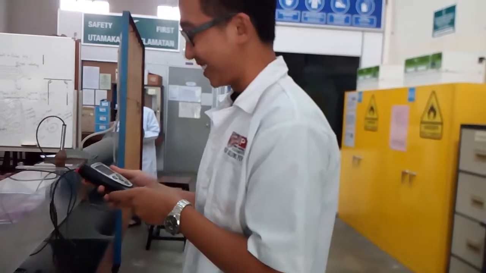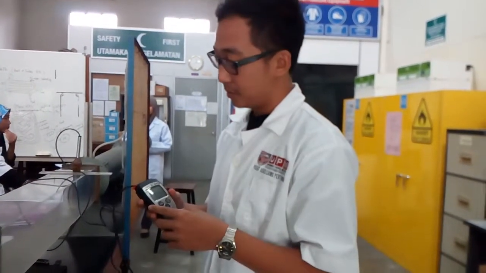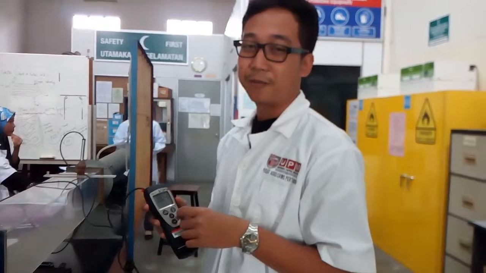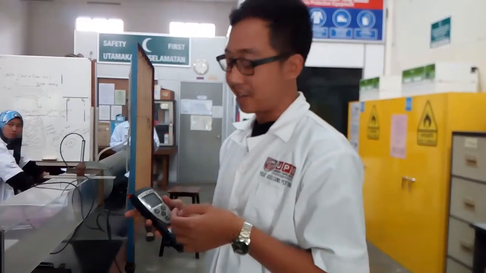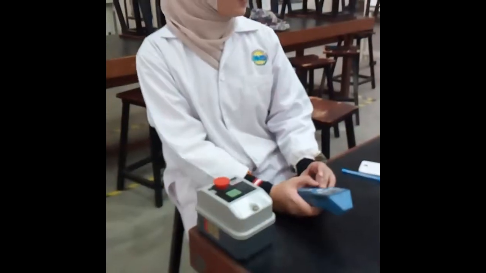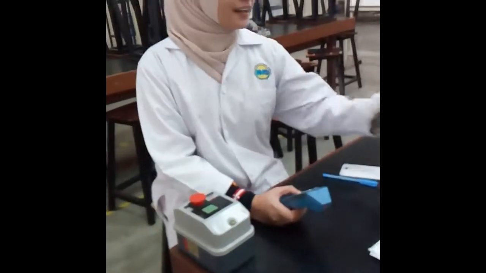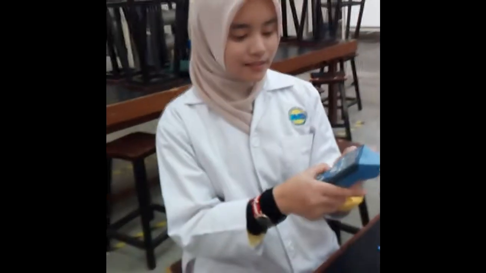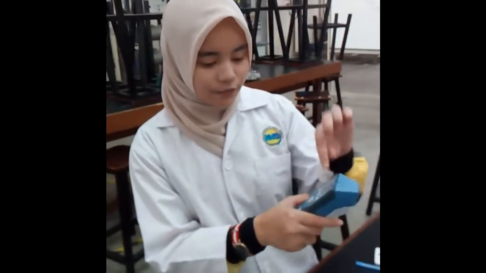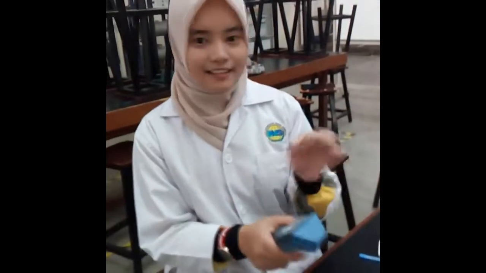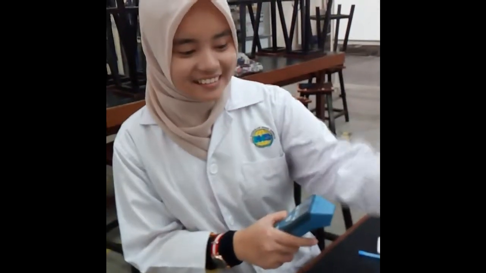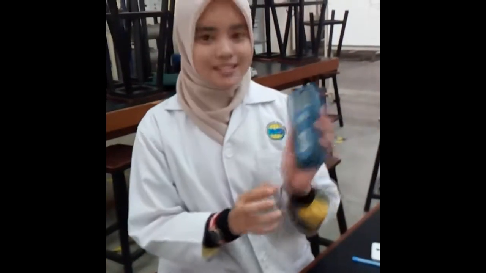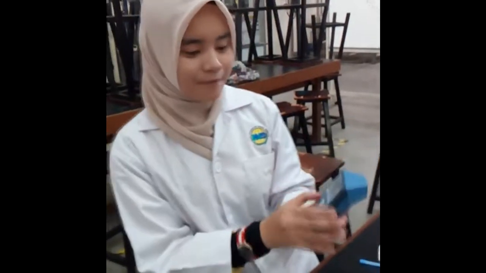For this procedure, we need to wait 5 minutes and get the reading. While taking the reading of the HWA, we have to observe the rotation of the motor. We use a tachometer, and the unit is RPM.